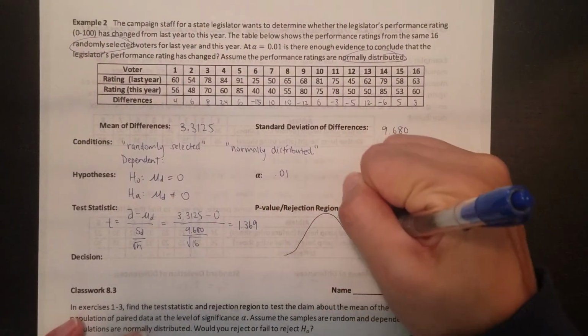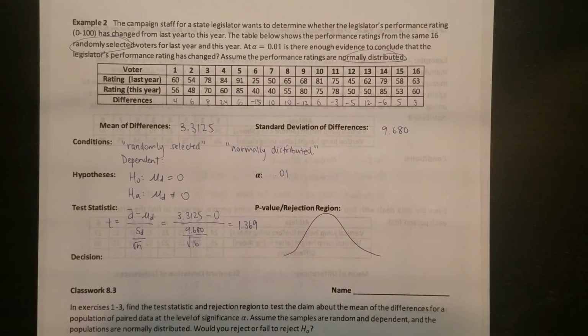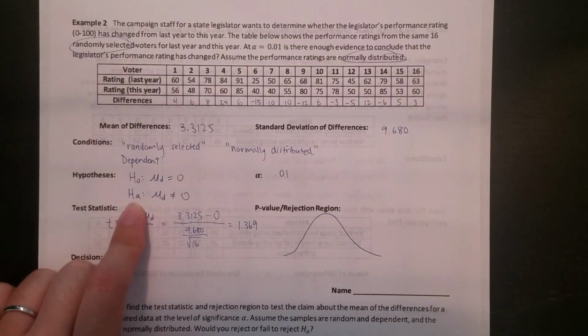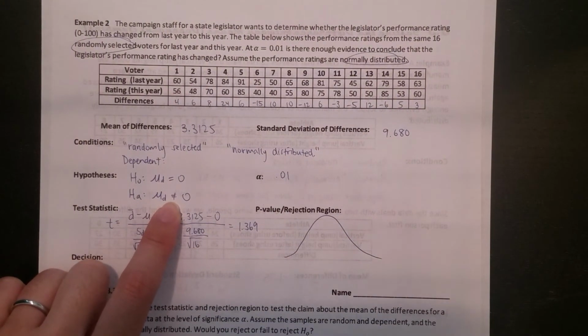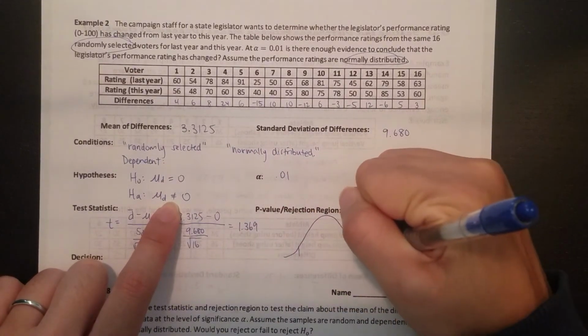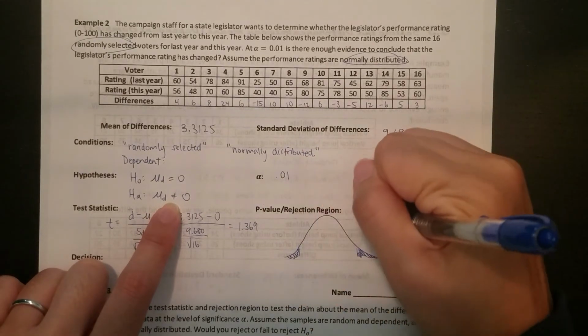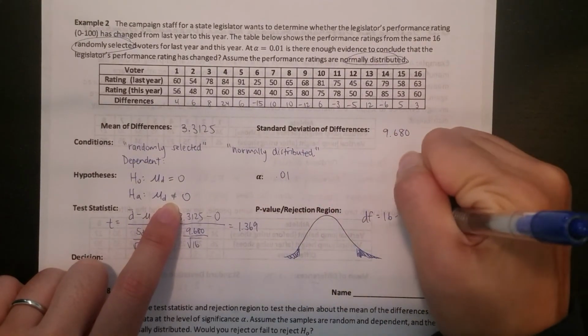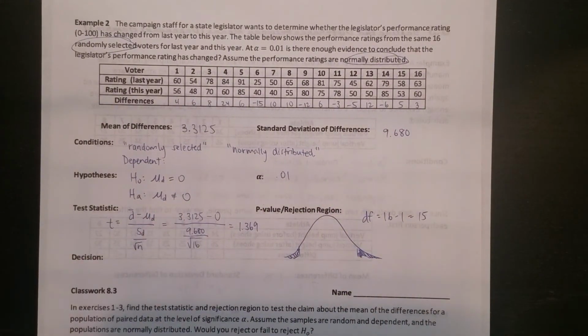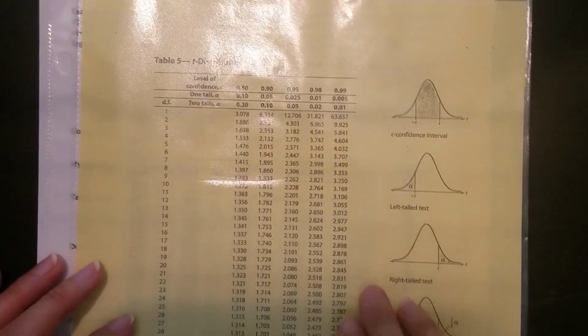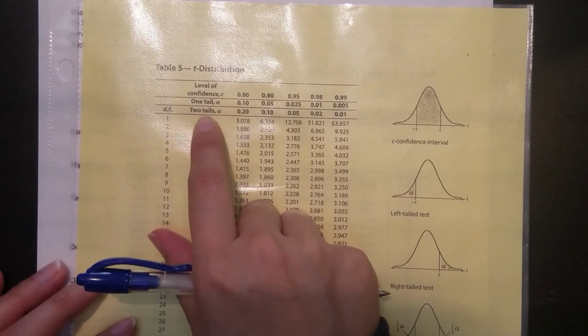And then drawing out my rejection regions, my HA was does not equal, so that means it's a two-tailed test. So I've got to shade both sides. And then degrees of freedom for this one is going to be 16 minus 1, which is 15. So looking at my chart, at the top, this is a two-tailed test.